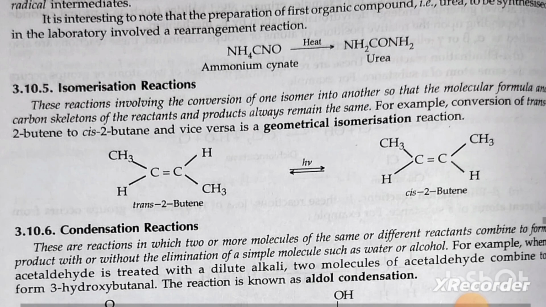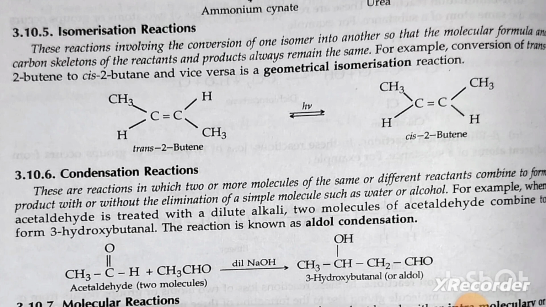Isomerization reaction. These are reactions involving the conversion of one isomer into another so that the molecular formula and the carbon skeleton of the reactant and product always remain the same. For example, conversion of trans-2-butene to cis-2-butene and vice versa is a geometrical isomerization reaction. Trans-2-butene in the presence of light gives rise to cis-2-butene.